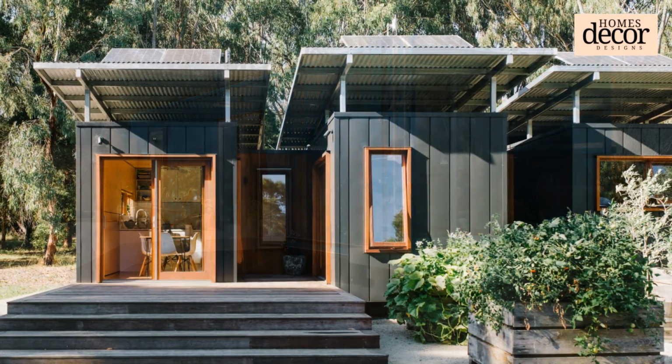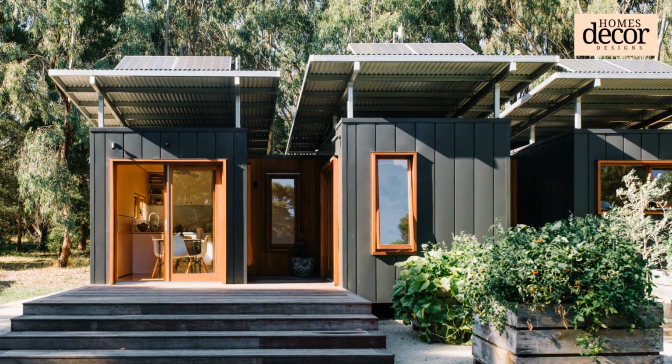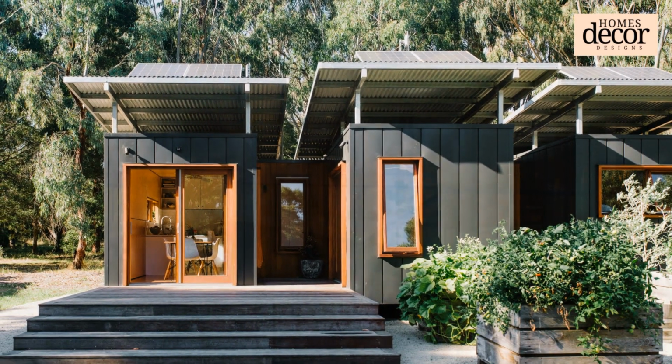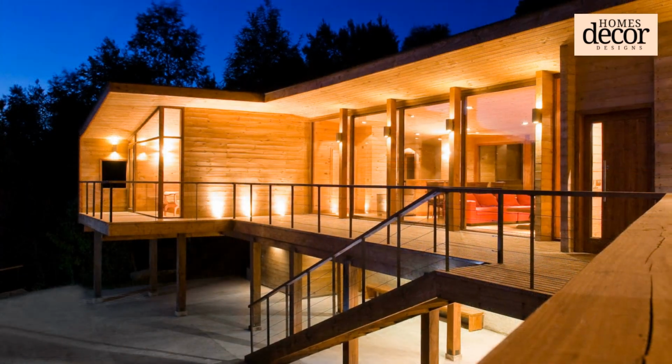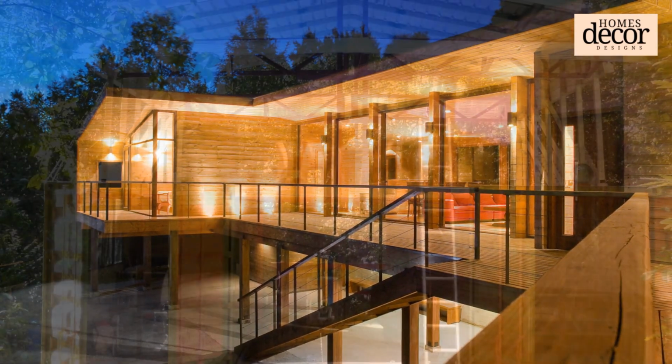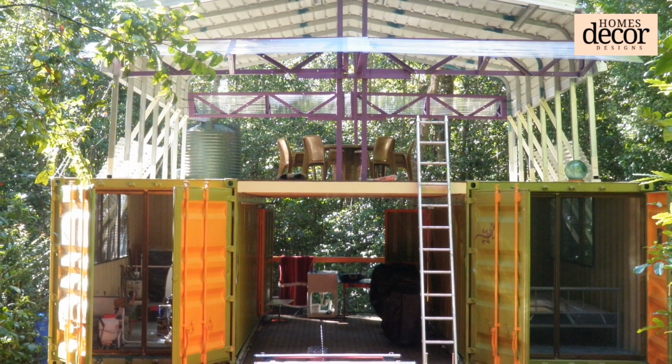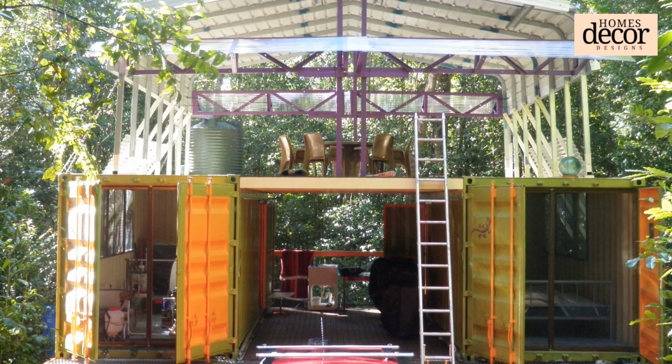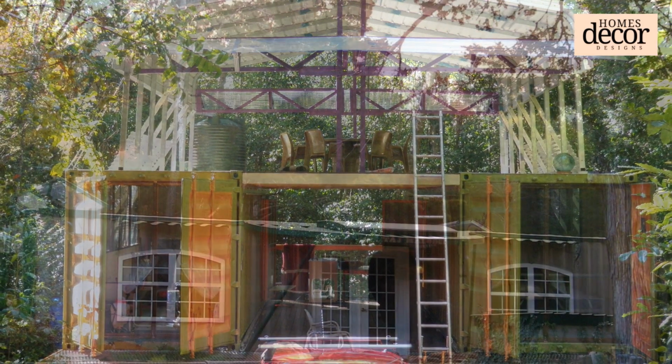How to design a shipping container home? The first step in designing a shipping container home is to decide how many containers you need. The number of containers you need will depend on the size of your home and the number of rooms you want. Once you know how many containers you need, you can start to plan the layout of your home.